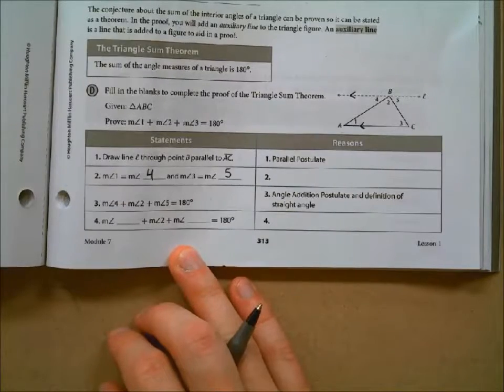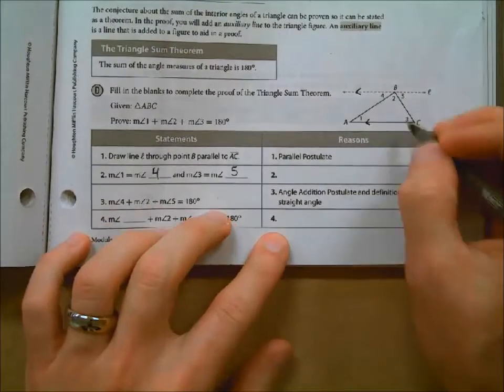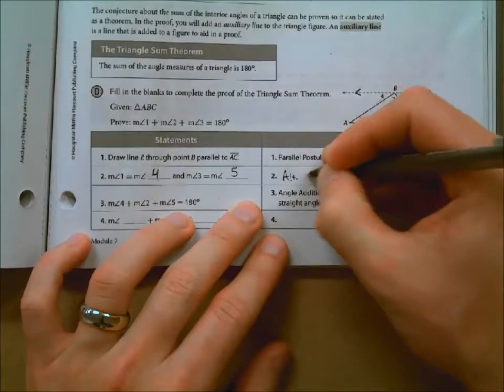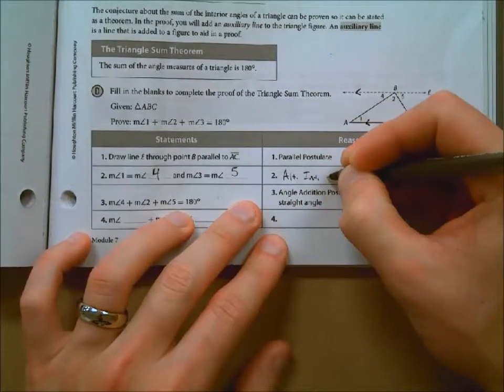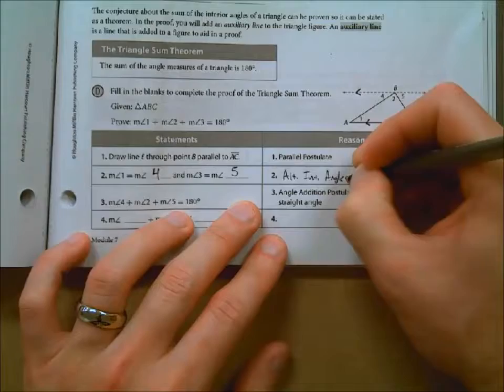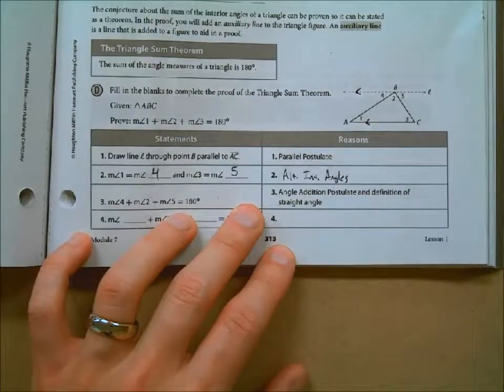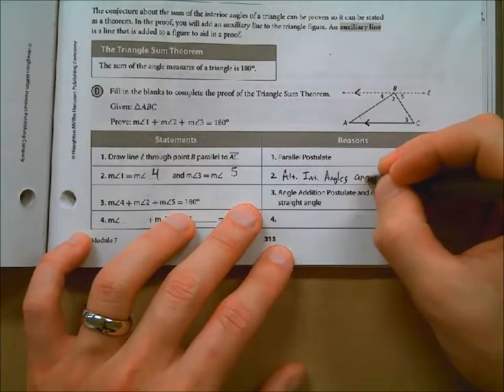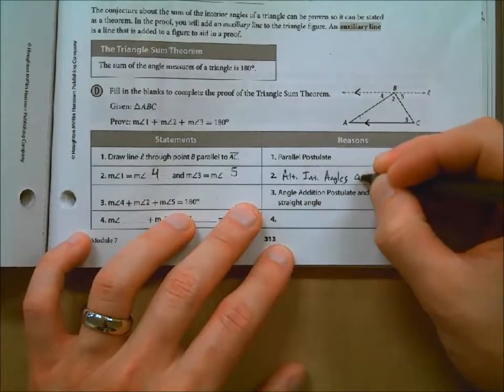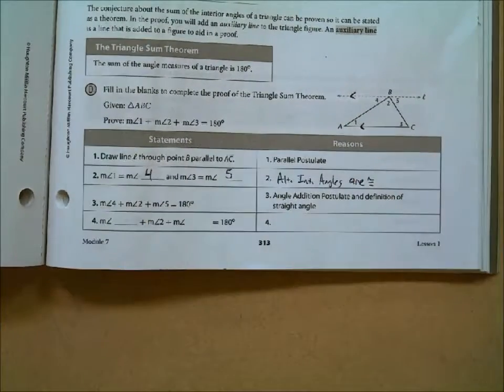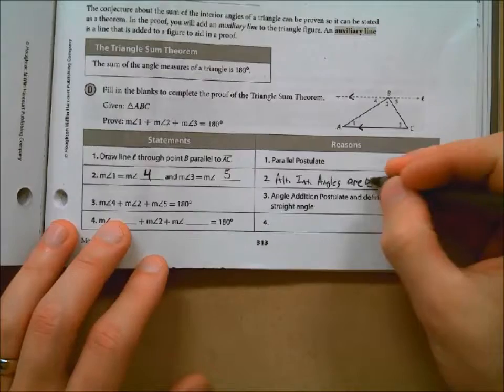Great job, Madison. You remembered that. So yes, alternate interior angles. You can say alternate interior angle theorem, or you can also just say alternate interior angles are congruent, or equal if you want to say that too. I guess we should say equal there. That's maybe more appropriate since we're using measures.